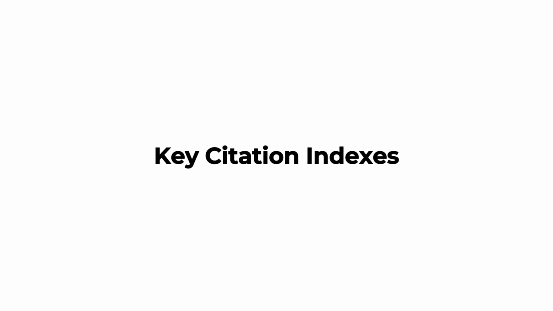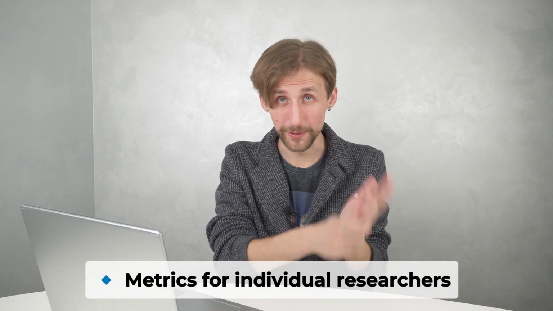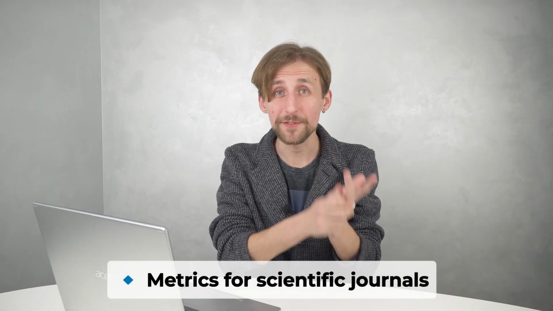In the scientific world, there is a simple rule. The more citations you have, the more influential you are. And while this may not always seem fair, it is how the system works. There are two types of citation metrics: metrics for individual researchers, and metrics for scientific journals.